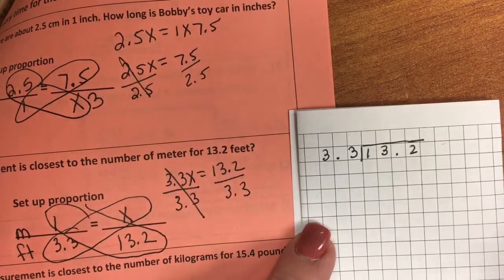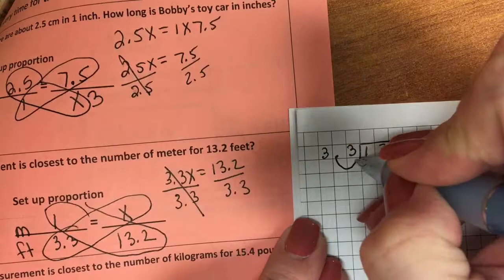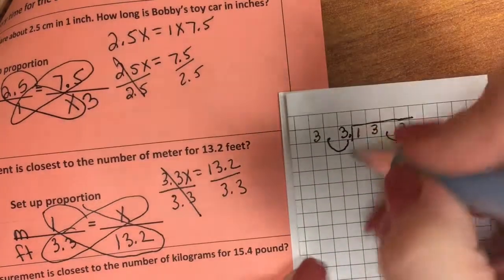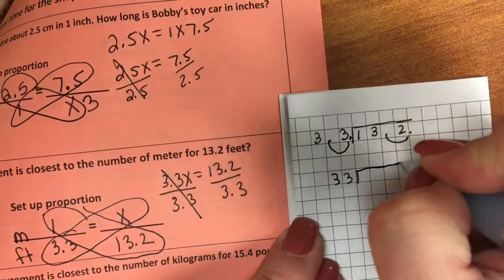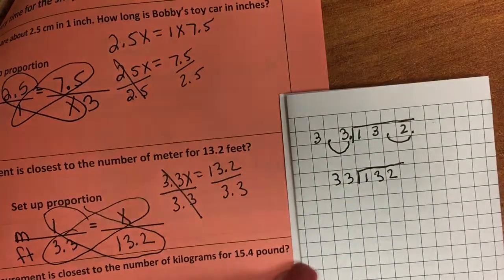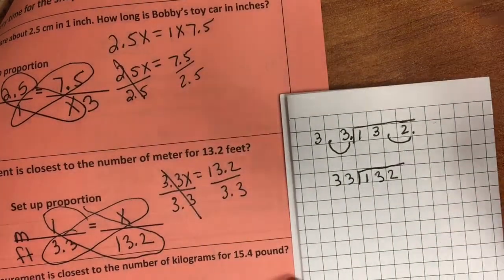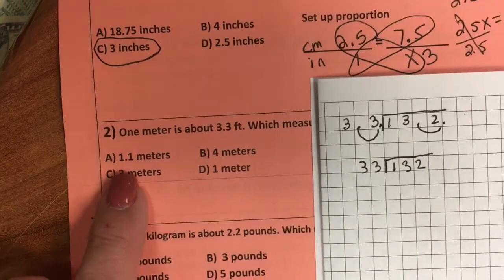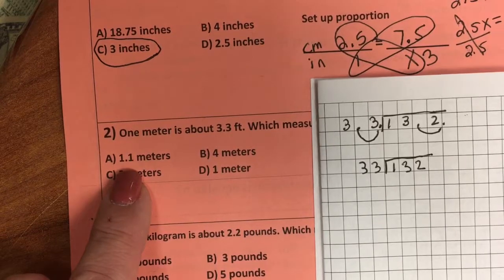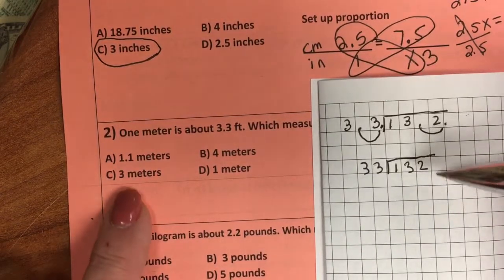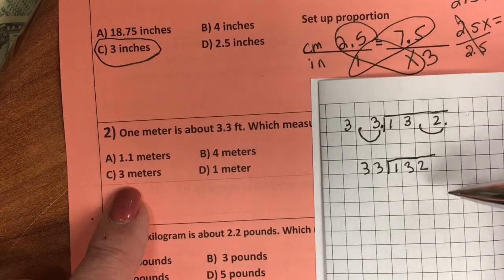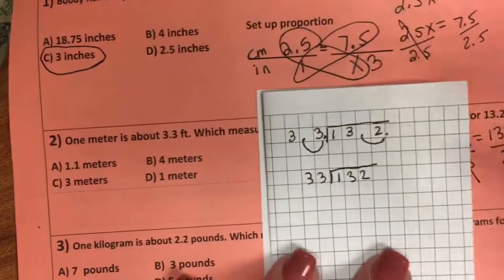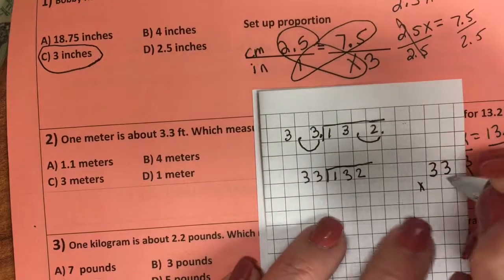I can't divide with these decimals though. I've got to get rid of this decimal. So I move that decimal to behind the 3, and I move this decimal to behind the 2. Okay, rewrite this. This is the whole number 33 divided into 132. Okay, now I'm just dividing by whole numbers. I don't really know how many times 33 goes into 132 though, so I can use my answer choices. I've got 1.5 or 1.1 times. Well, that's not going to be enough. 3. Well, 33 times 3 is 99, so I think it needs to be bigger than 3. 4 sounds pretty good.